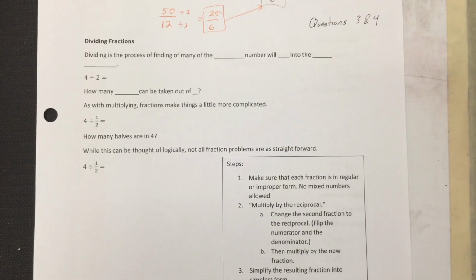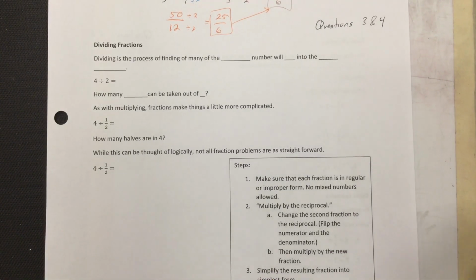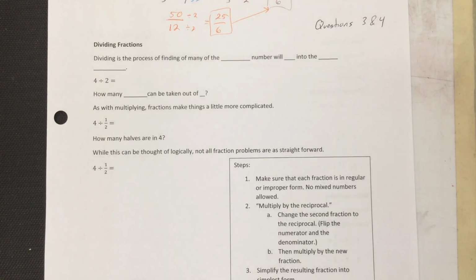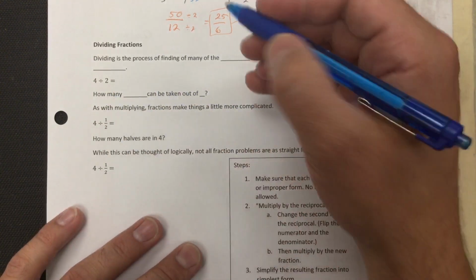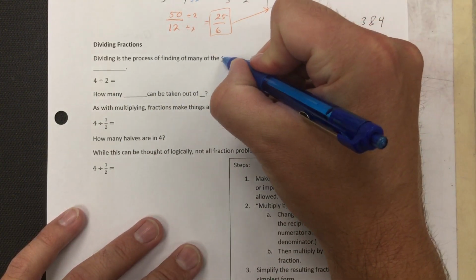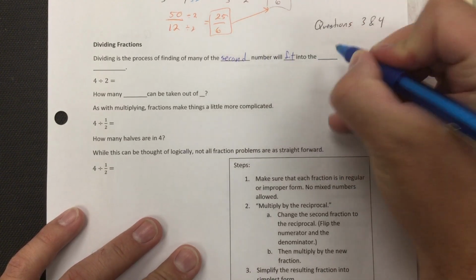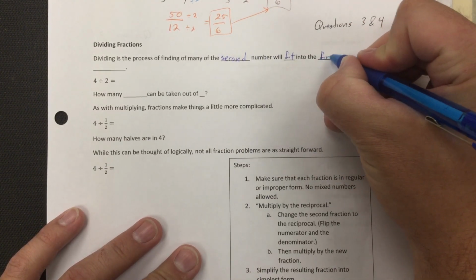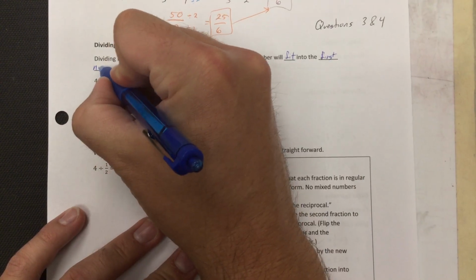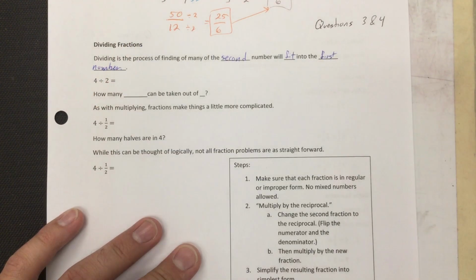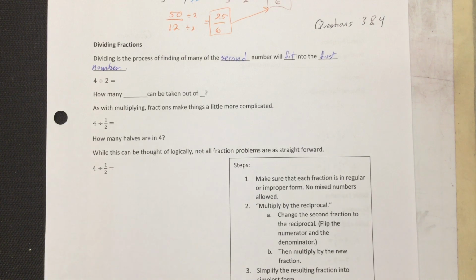So with dividing fractions, it's a little bit different than multiplying, but there's a lot of similar aspects that come into it. When we think of dividing in general, dividing is a process of finding how many of the second number will fit into the first number. Right? So how many of the second number are going to fit into the first number?